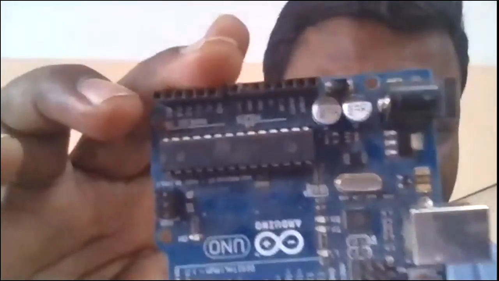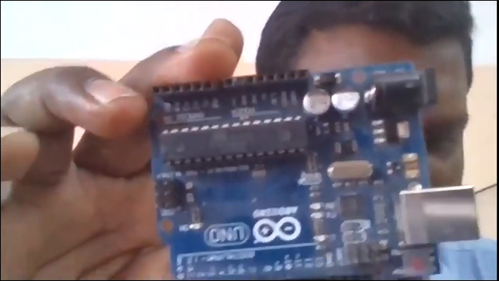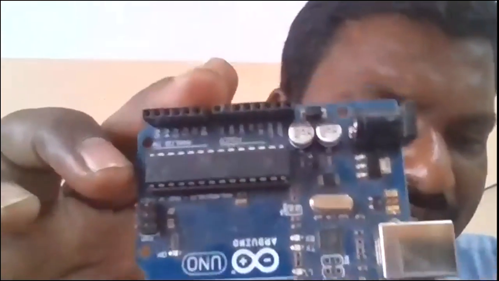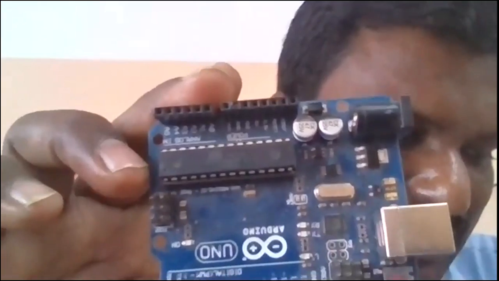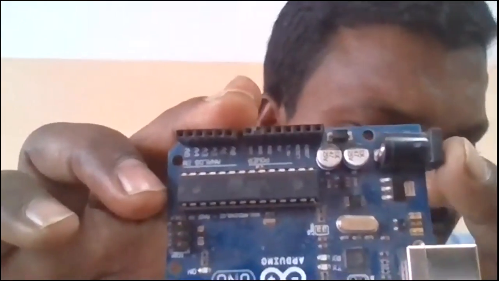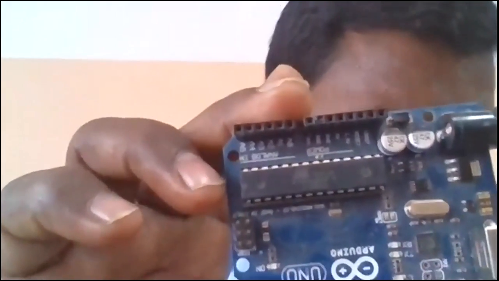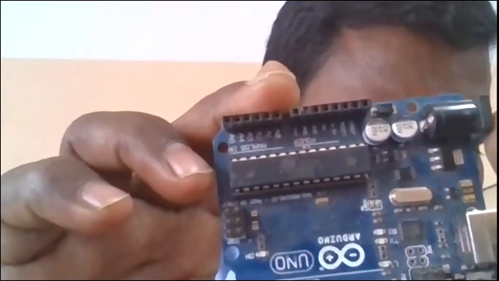If it comes to the interfaces of the Arduino board, here this interface is the power USB, and the other one is the power barrel jack.